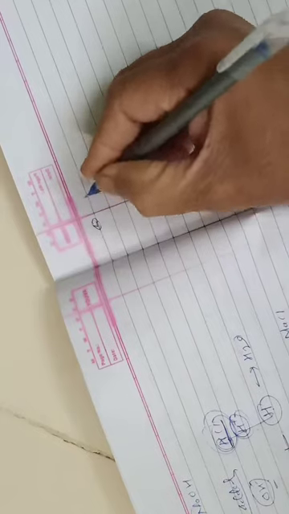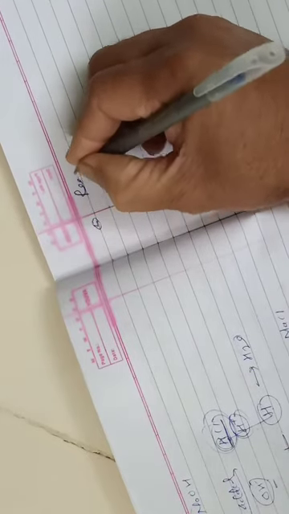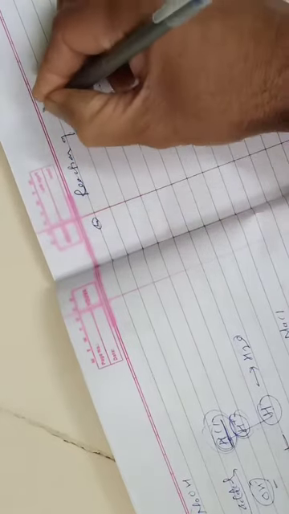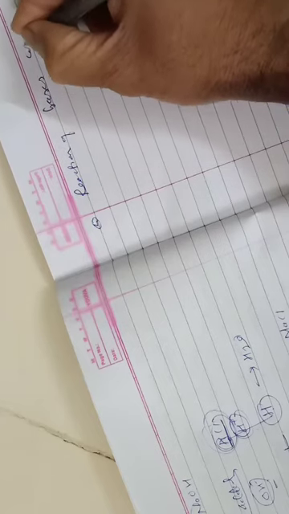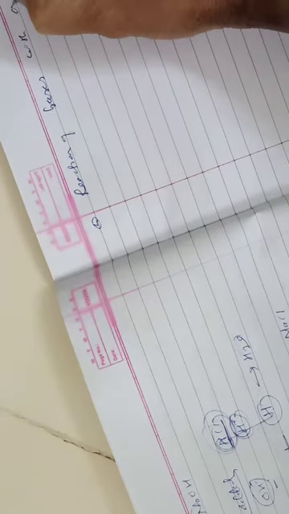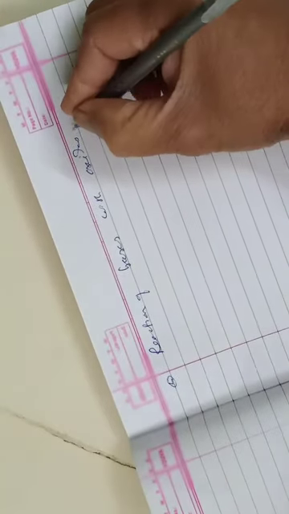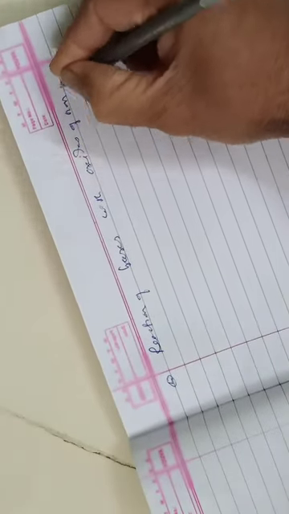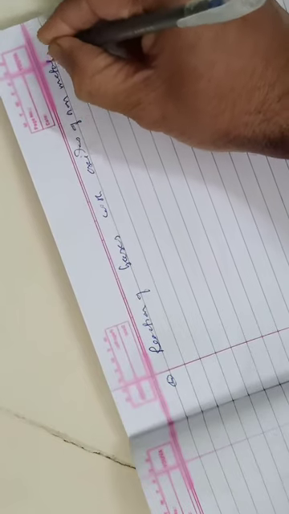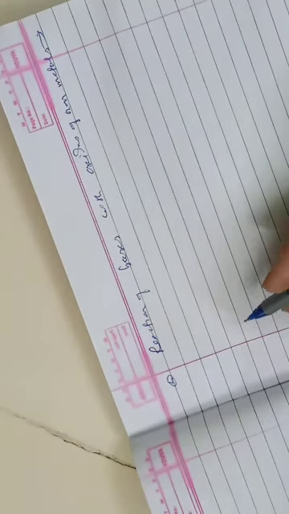Then the fourth reaction is reaction of bases with the oxides of non-metals.